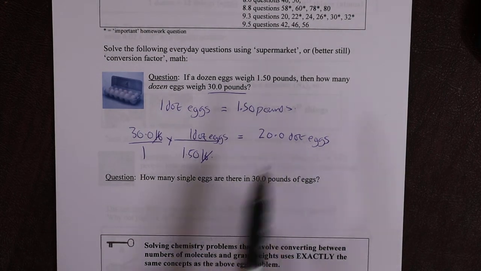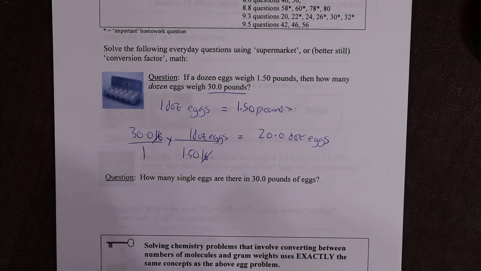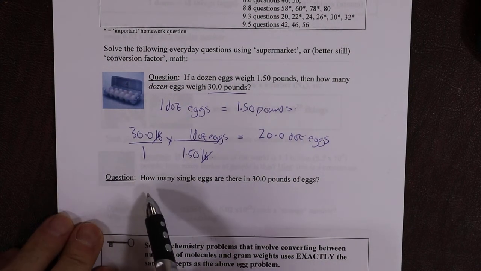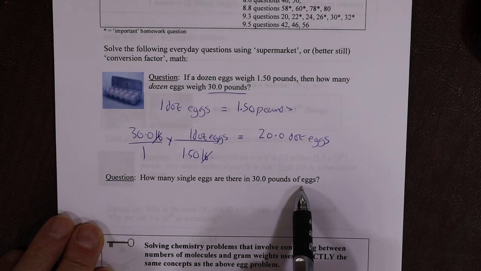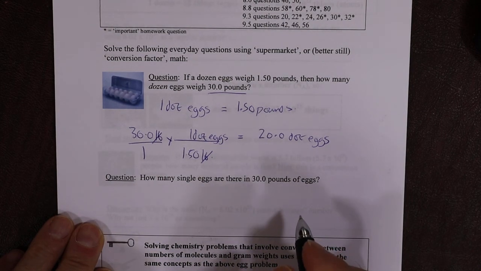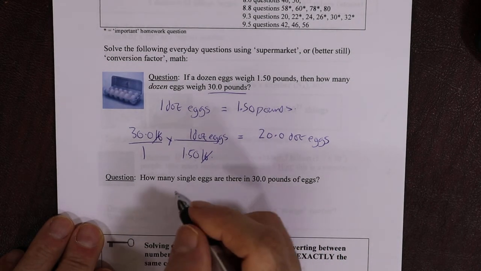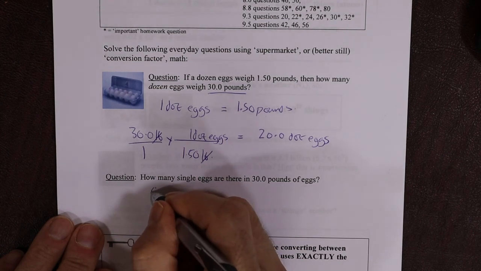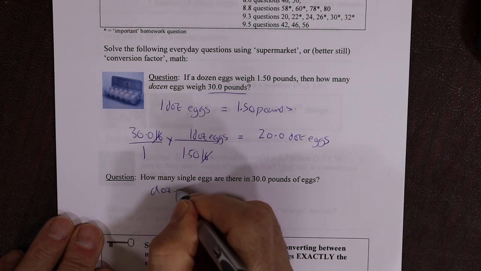So that's counting by weighing. So we got dozens. Later on that'll become moles, which is the chemistry dozen, if you like. So now the second question, how many single eggs are in 30 pounds of eggs? We need a relationship now between single eggs and something else, and you think you know it, of course.